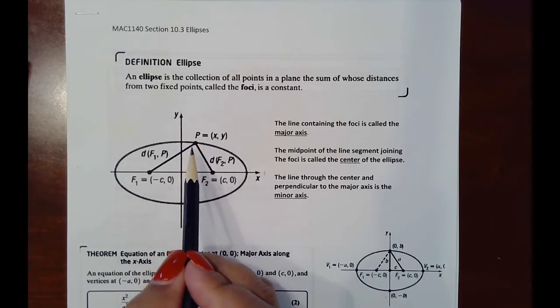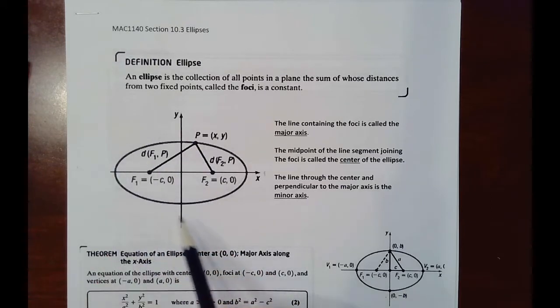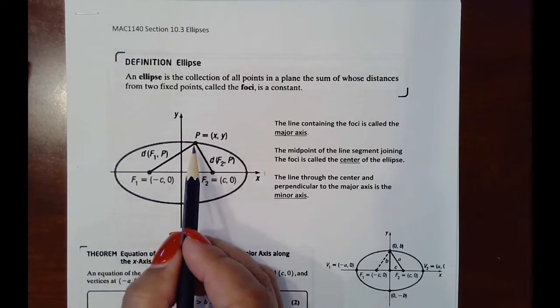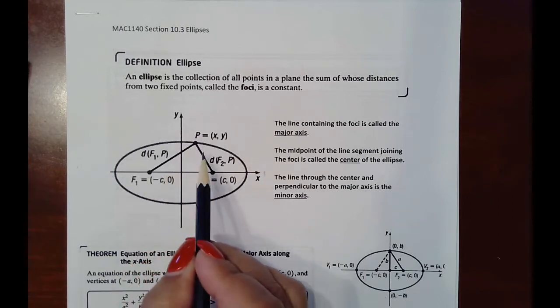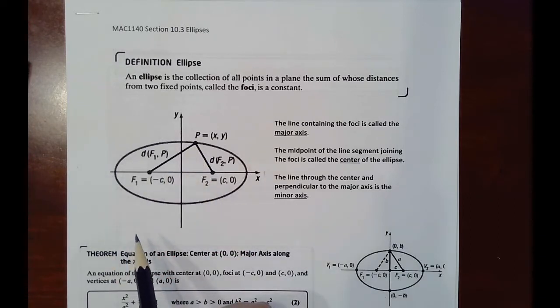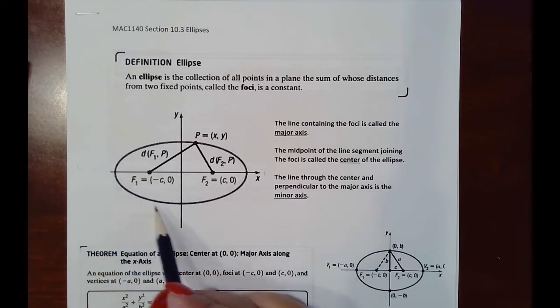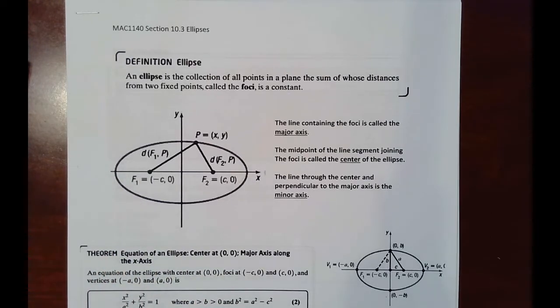So if you were to measure from the point that you're standing on, regardless of where you stand, if you measure the distance to each focus and then sum those together, you get the same number each time, no matter what point you're standing on.